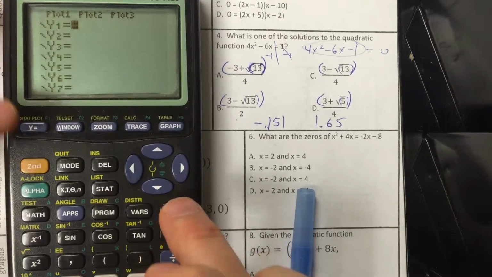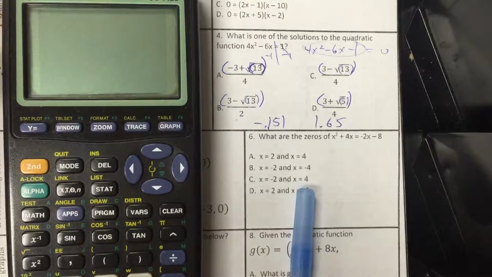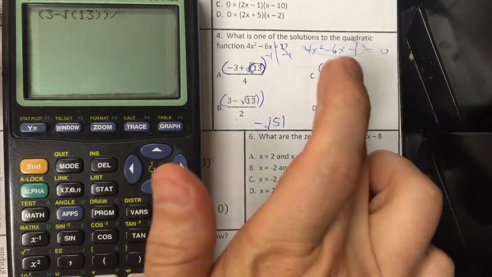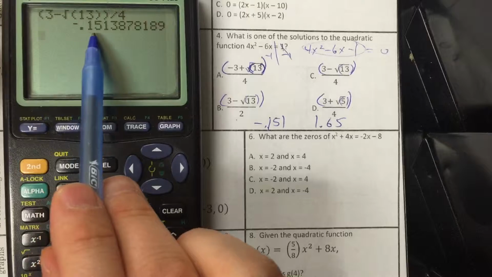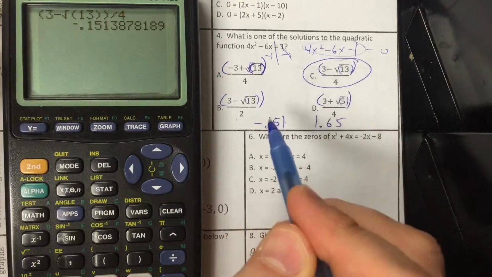Oops. We're going to go back to the regular screen. And we have parenthesis 3 minus square root 13. Close it. Close the other one. Okay? Divide by 4. I'm doing this one, by the way. So divide by 4. And now we have negative 0.151. That's an exact match. That one's the answer.